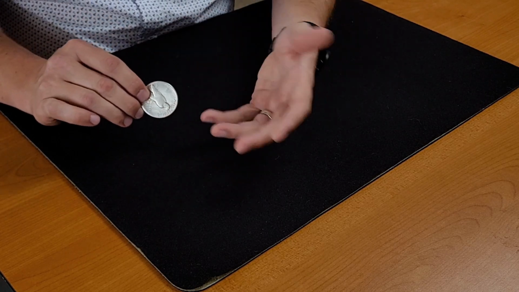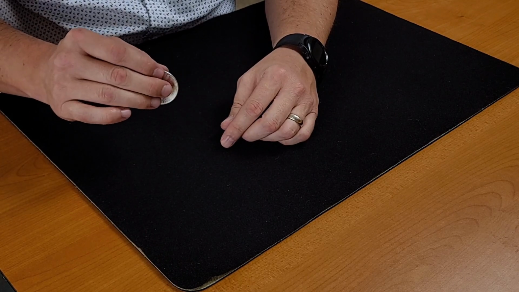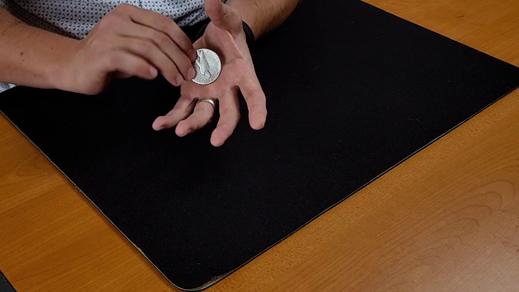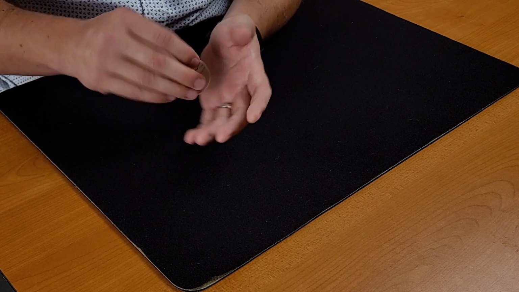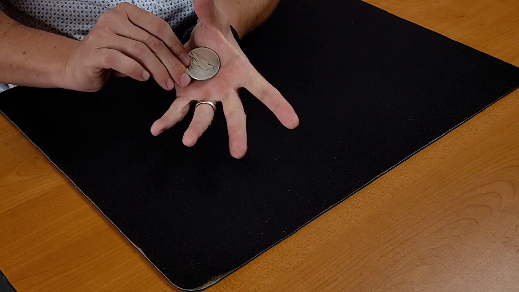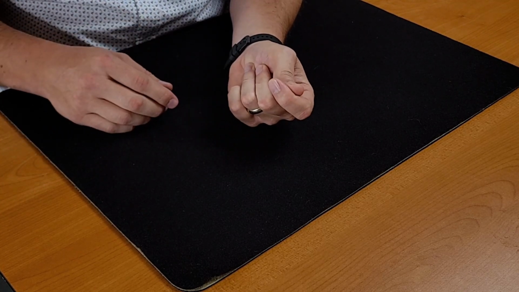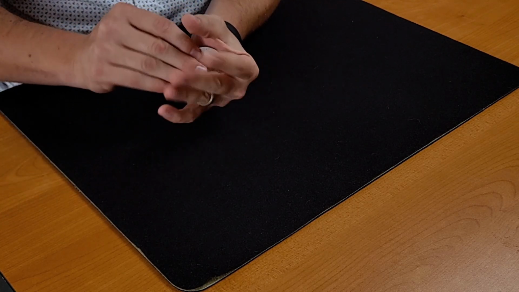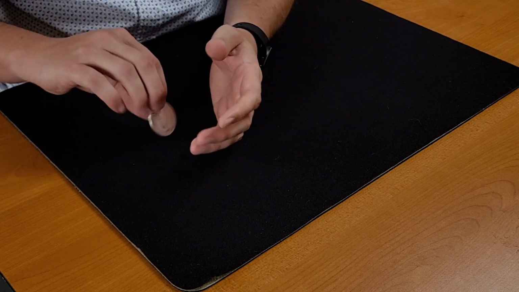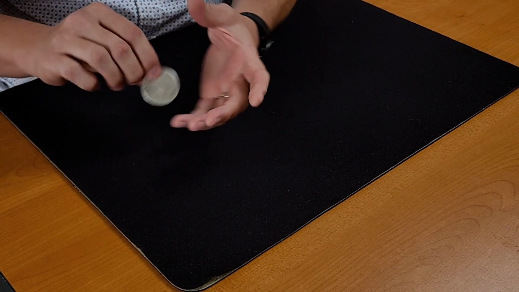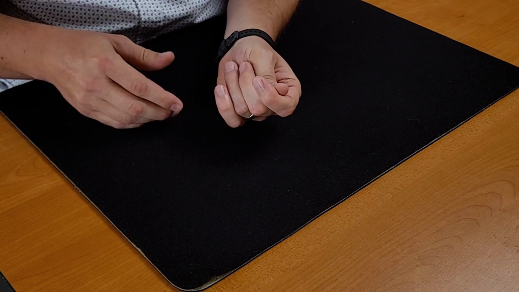So to maximize this condition, I started to do the tip forward and then add the gravity, and then it looks like this. So very, very soft, very effortless, and you get the thumb out of the way.